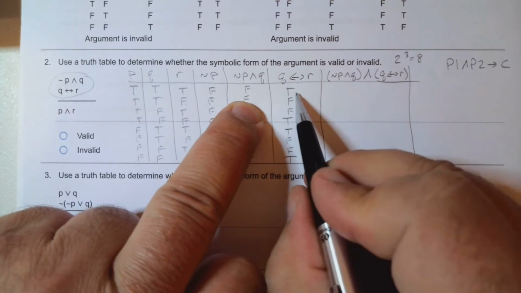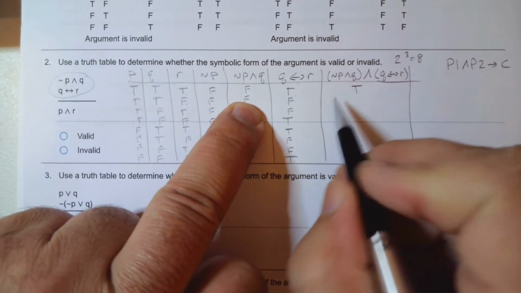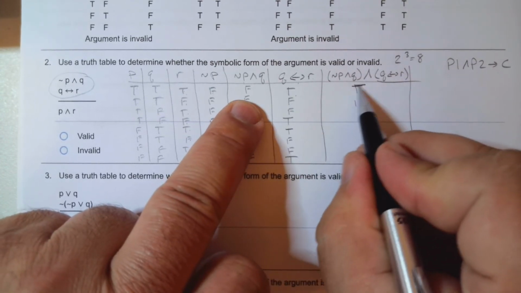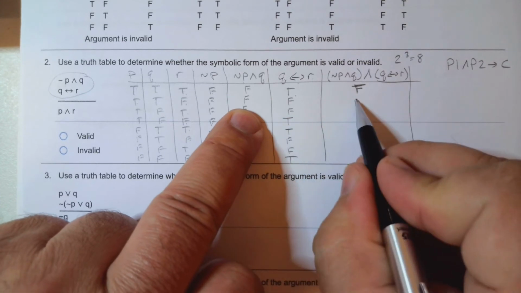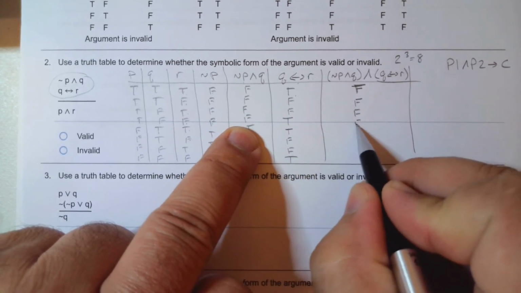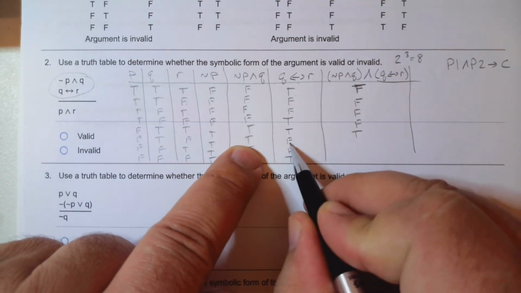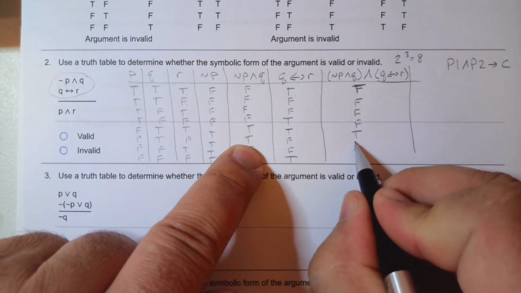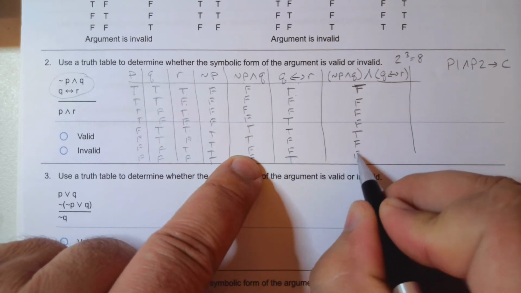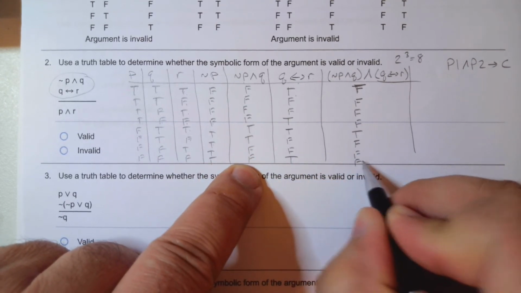Again, it's an AND, so they both have to be true. It's a single column. True, false and true is false, I'm sorry. False and false is false, false and false is false, false and true is false, true and true is true, true and false is false, false and false is false, false and true is false.